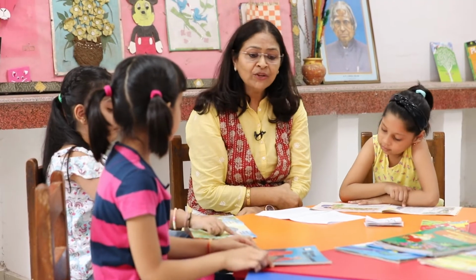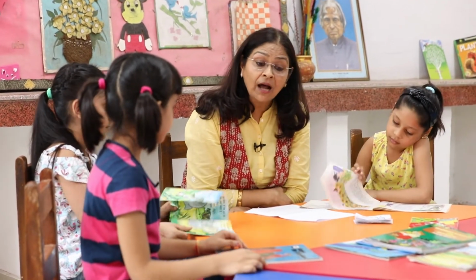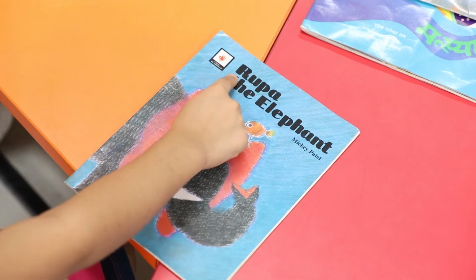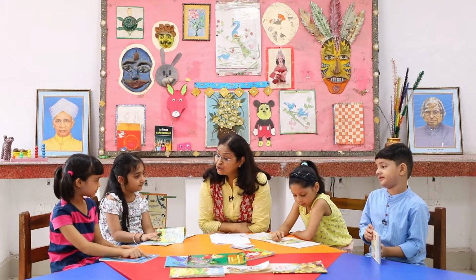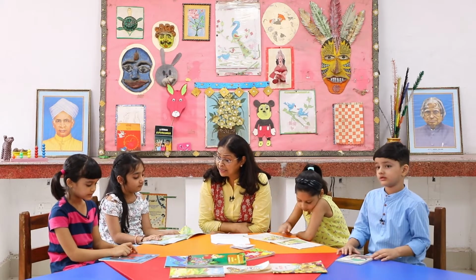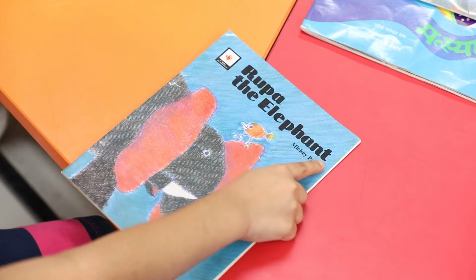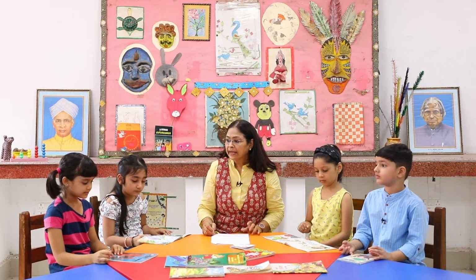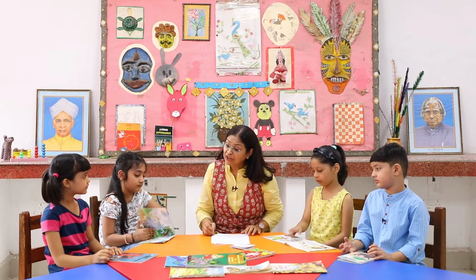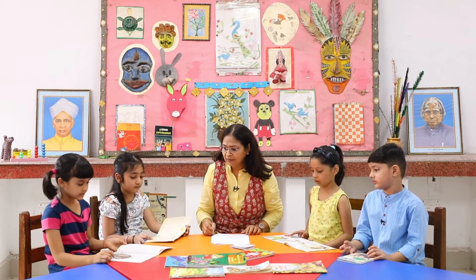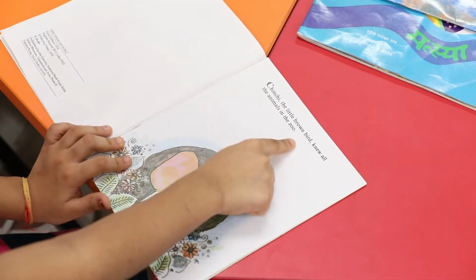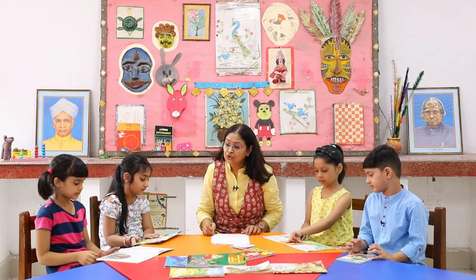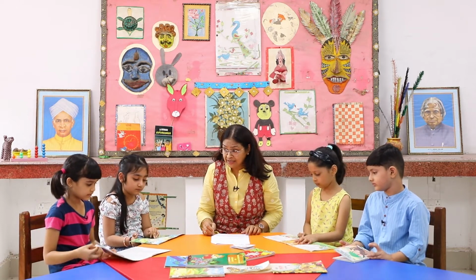Very good. Can you show me the letter R? Here is the letter R. Can you show me the letter T? Here is the letter T. Can you show me where should we begin reading the story? Here. Yes. Can you show me where the story ends?